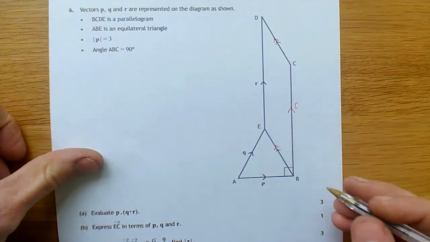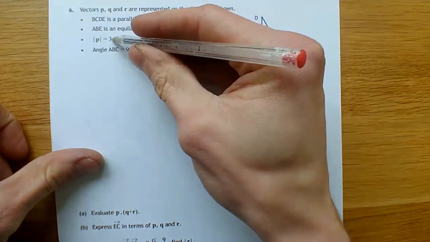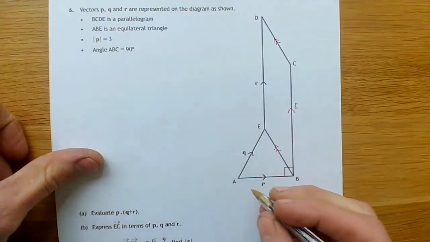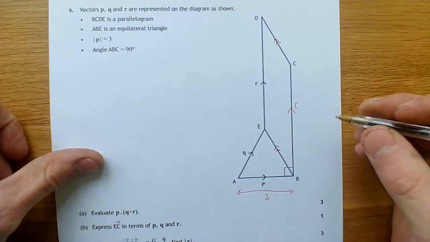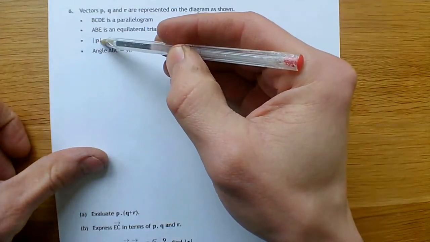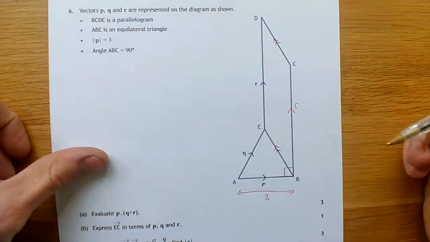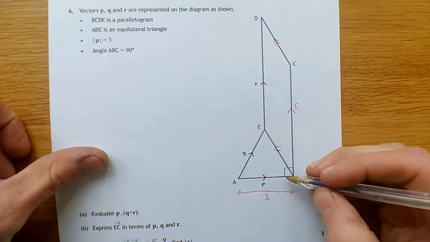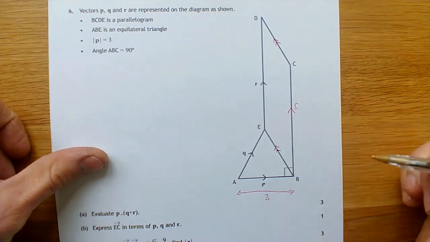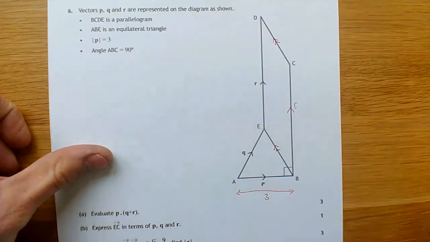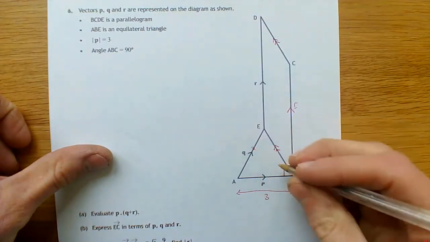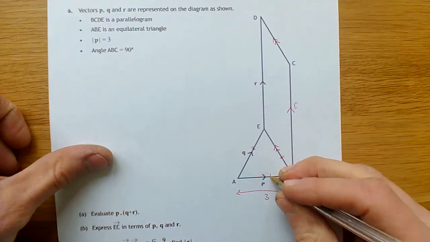Other things that we are told: the length of P equals 3. So we're told that length there is 3. That's what the two straight lines with the P in between and the 3 mean. I'm told that ABC is a right angle. That's on the diagram. Brilliant. Last thing that I'm told, ABE is an equilateral triangle. Mark that just by putting these two little dashes.